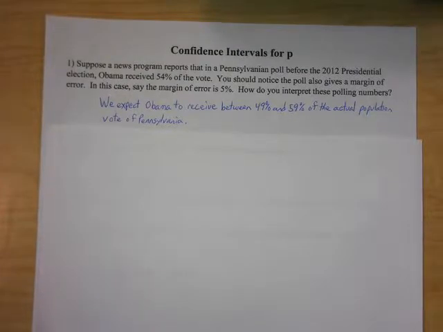The whole point of understanding this entire concept of a confidence interval is that we want to be able to make a prediction for what's going to happen in the actual election. I do recognize that 2012 has already happened, but pretend this was before 2012. The whole idea is you take a poll, ask people who they're going to vote for, and they give you an answer. In this case, 54% of them said Obama. The only reason there's a margin of error is because we didn't ask every single person who was going to vote in the Pennsylvania election.